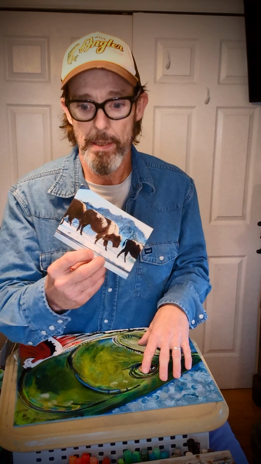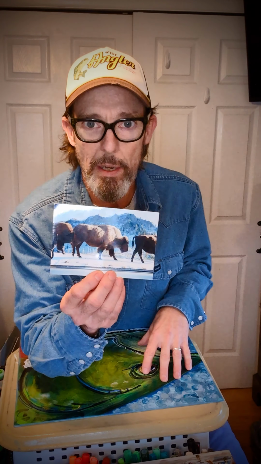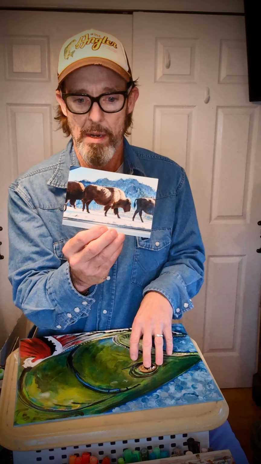First, I'll show you something that I did the last couple of days. This is a picture of some bison that I took. I went out to see my little brother when he was living in Montana.